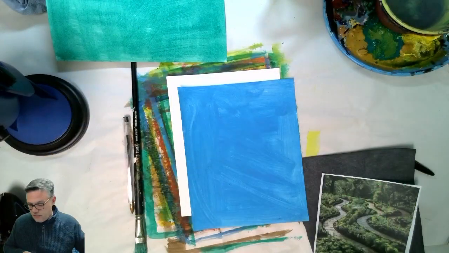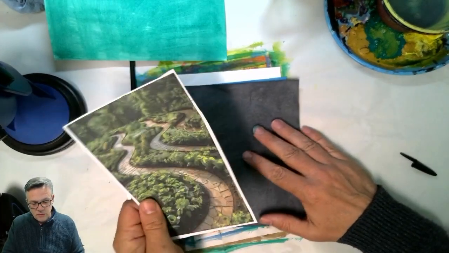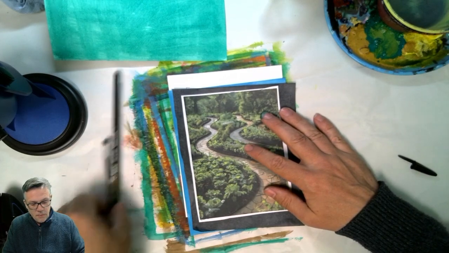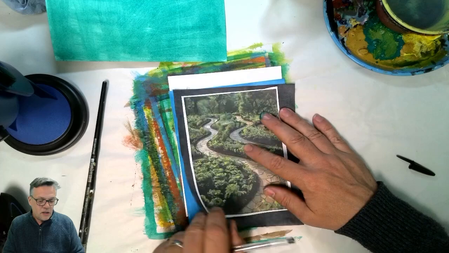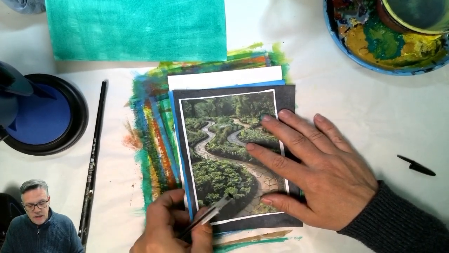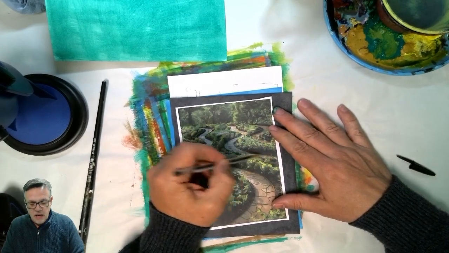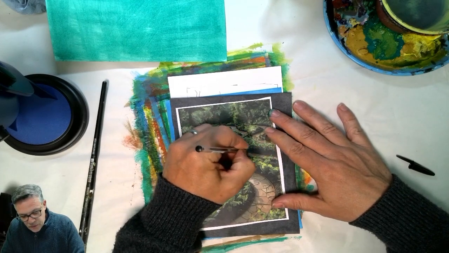To start with, all you need to do is put your carbon paper down like that, lay your picture over the top and decide which area you would like to collage in first. I think I'm going to go for this green area in the middle.